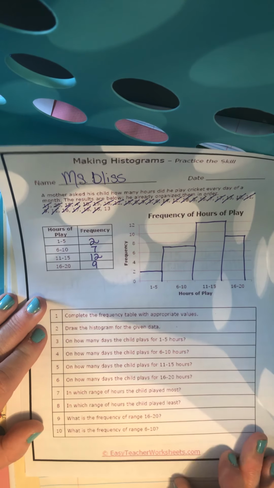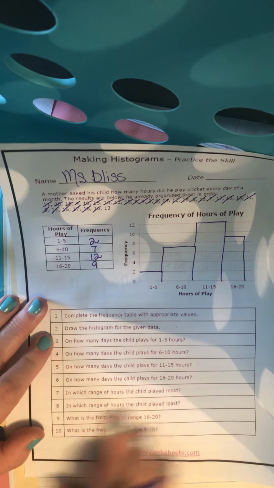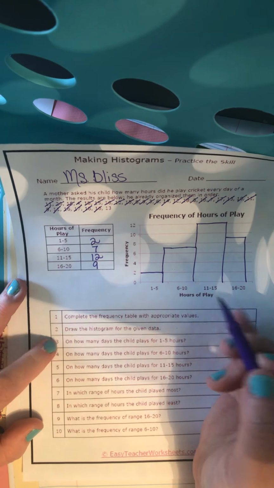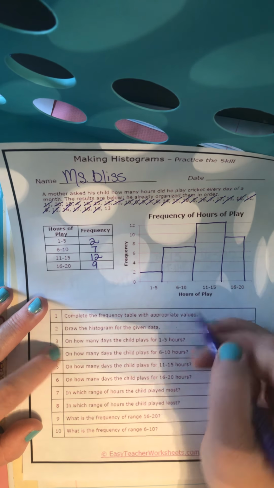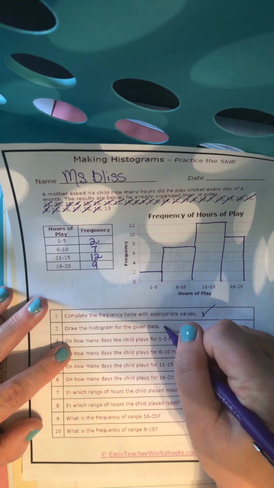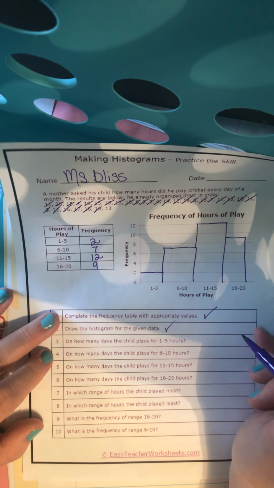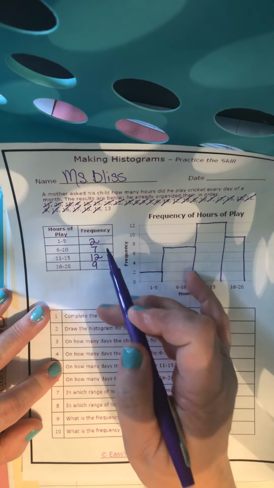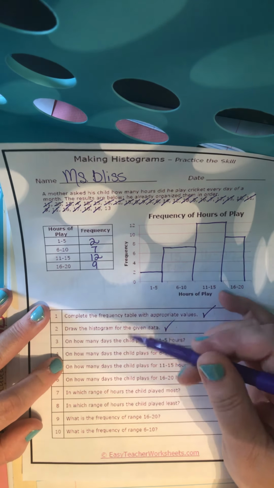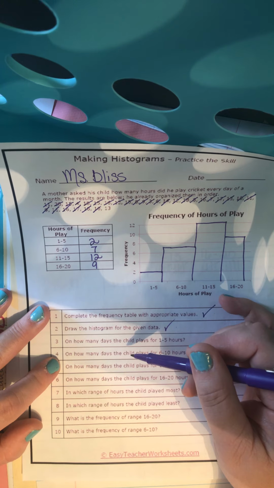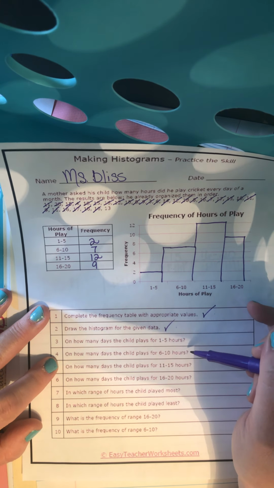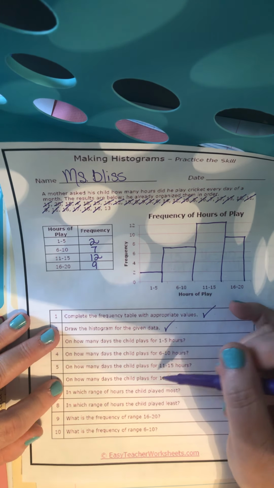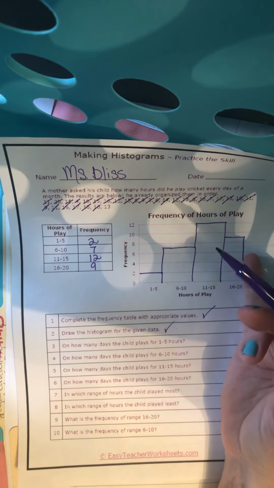Done. So I'm going to read the questions and you can answer them. And if there's anything kind of difficult, I'll help you with that. Complete the frequency table. Okay, we did that. Draw the histogram. We did that. On how many days did the child play for 1 to 5 hours? Well, I mean, it's right there. On how many days did the child play for 6 to 10 hours? 11 to 15, 16 to 20. All of those we've already answered.